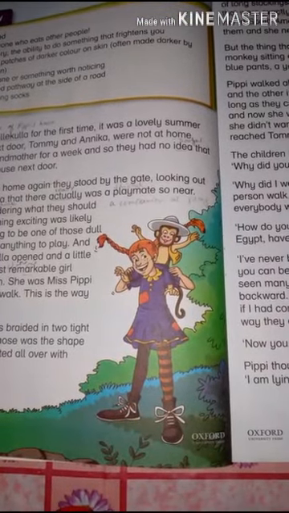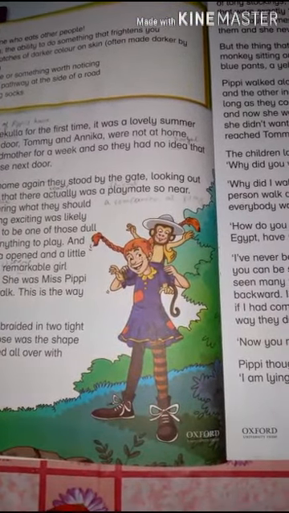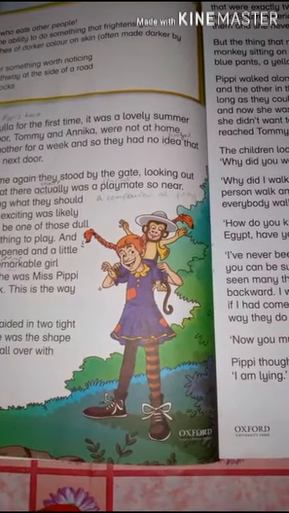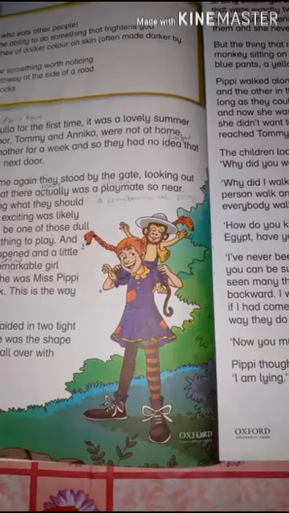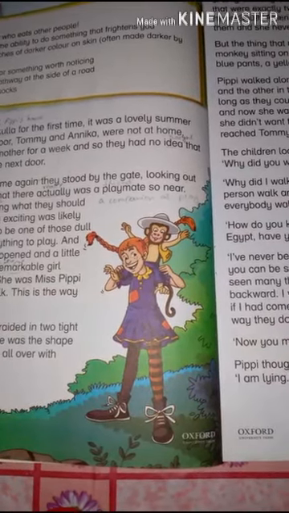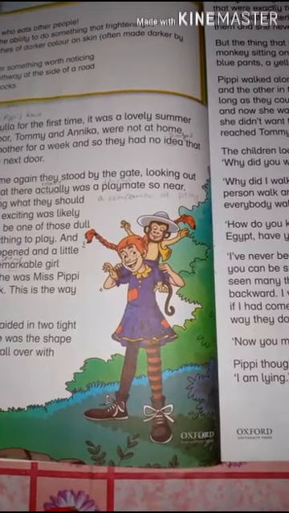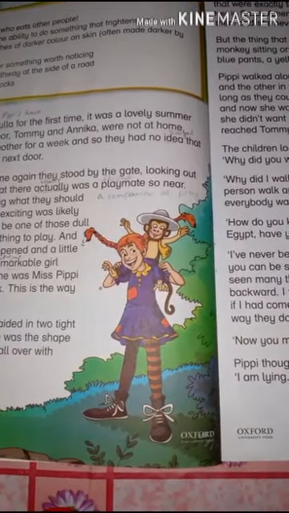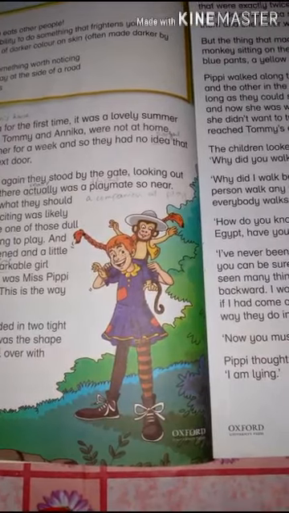Before starting the lesson, I will introduce the characters who are discussed in the story. In this lesson, there are 3 characters: Tommy, Anika, Pippi. Pippi is the main character in this story. Pippi Longstocking is the fictional main character of children's books by author Astrid Lindgren. Pippi Longstocking is a 9-year-old girl.